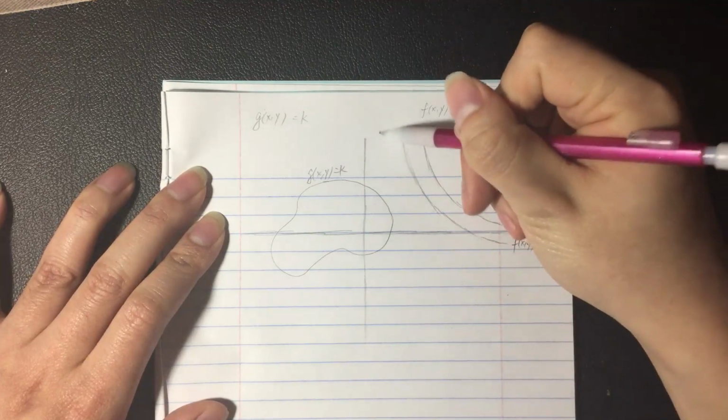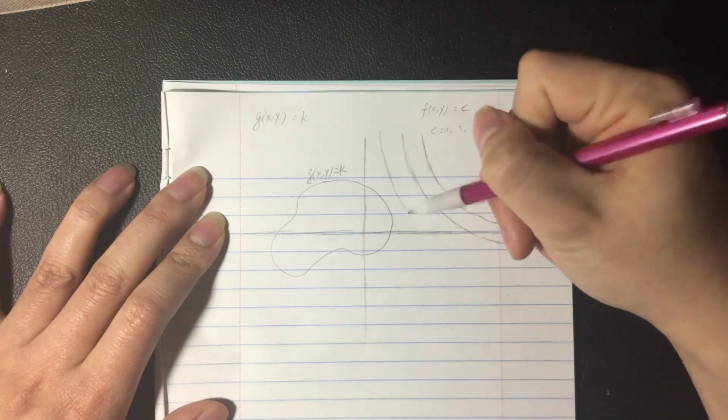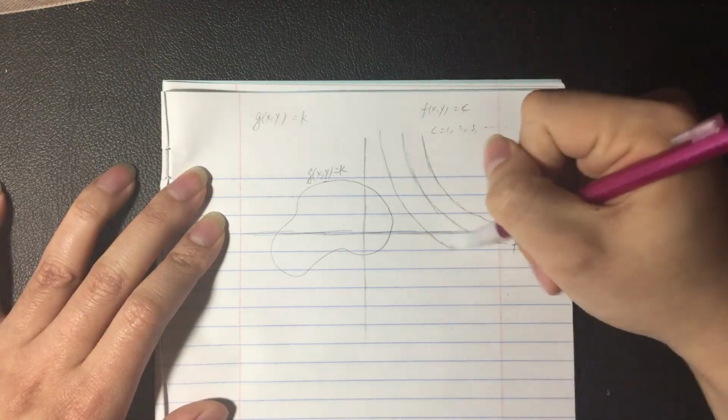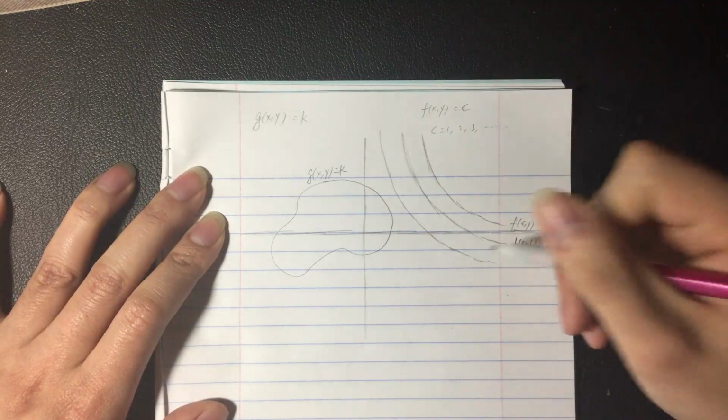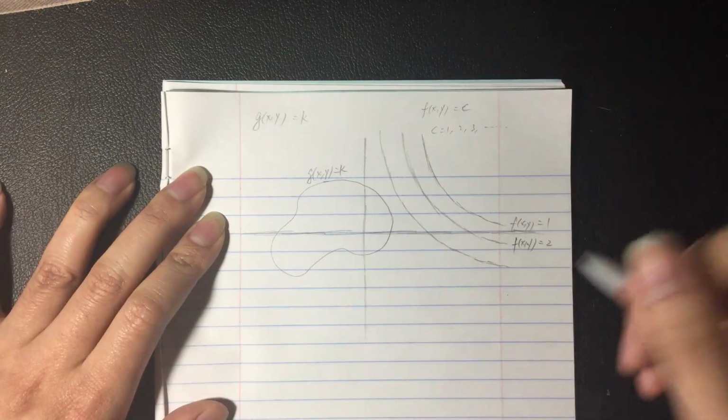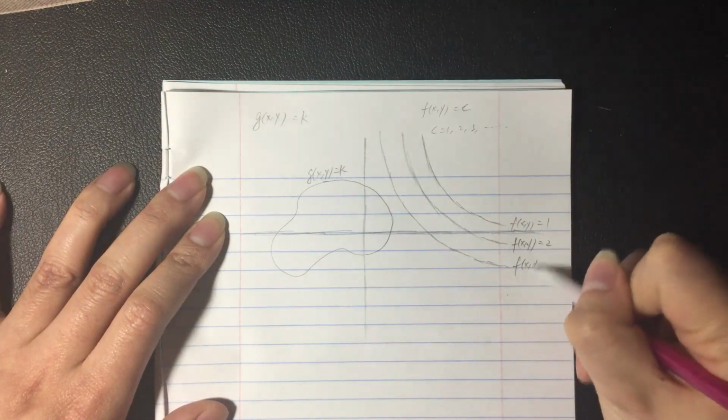When c equals 3, that's my level curve. f of s,y equals 3.